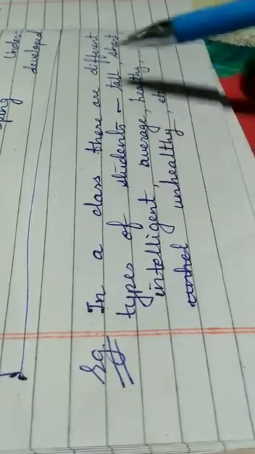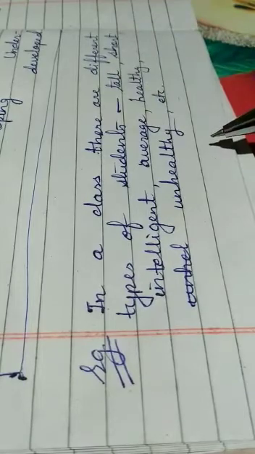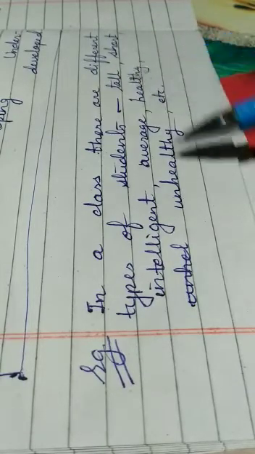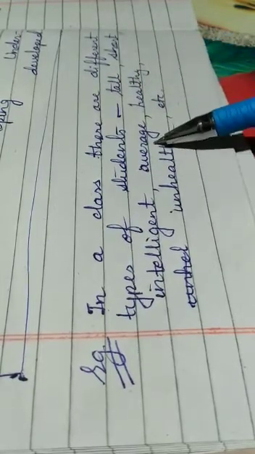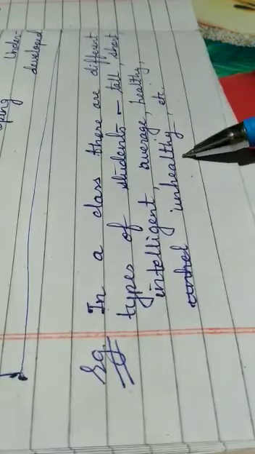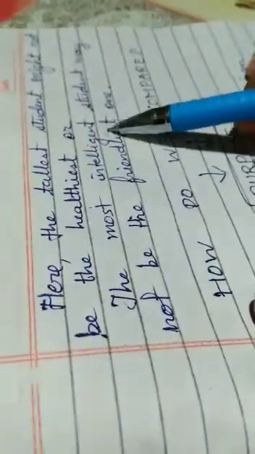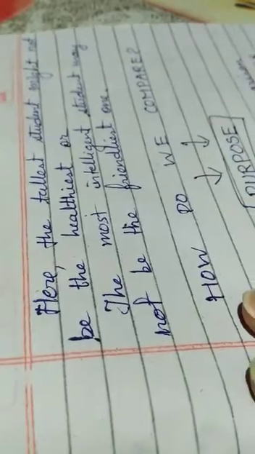In a class, there are different types of students. Some are short, some are tall, some are intelligent, some are average, some are healthy, some are unhealthy, and so on. So there are various types of students in a class. Now in the same class, we see that the tallest student might not be the healthiest one, or the most intelligent student might not be the friendliest one. Then how do we compare?